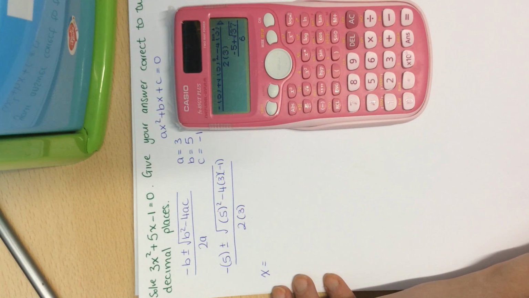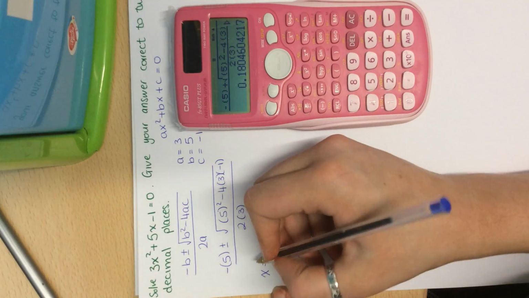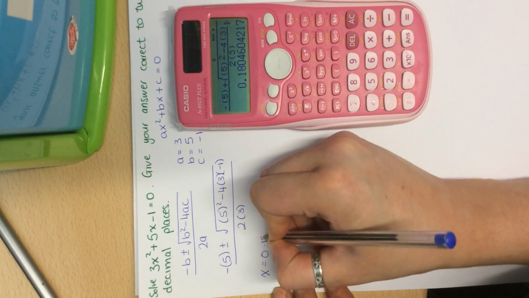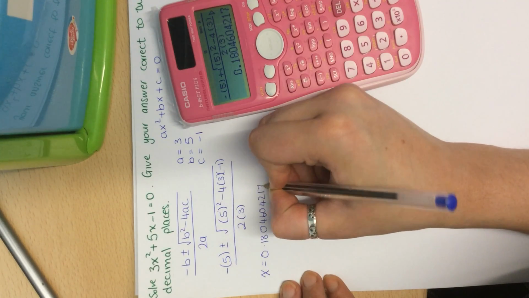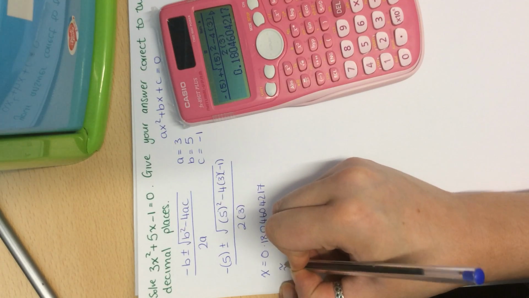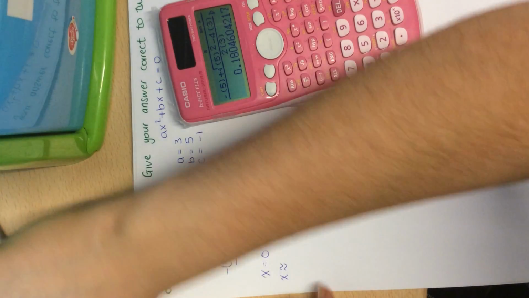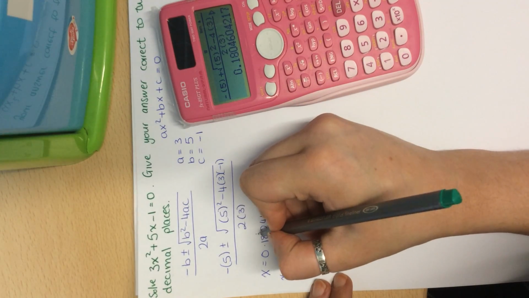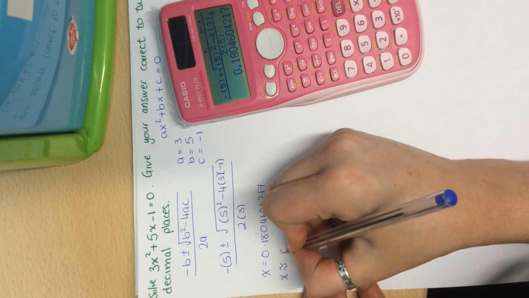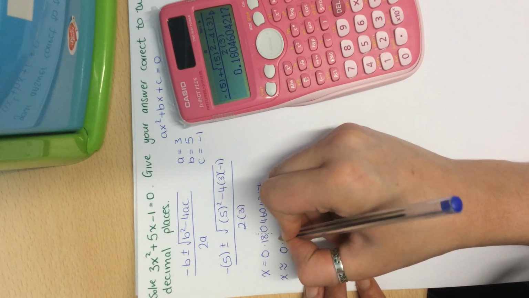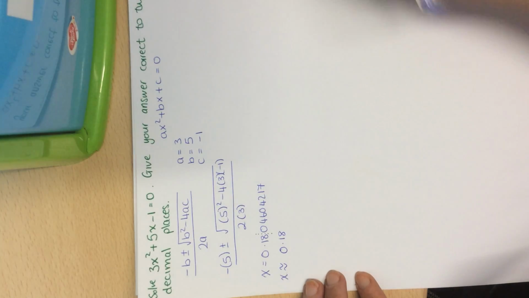In the question, I need to refer back. Give your answer correct to 2 decimal places. Now, x is equal to 0.1804604217. Approximately, remember that sign? Approximately equal to, let's round it. Round it to 2 decimal places, so 2 figures after the decimal. That's where we're cutting it off. So it's going to be 0.18. Now that's not going to change it. Remember, if that was 5 or above, we'd round it up, not round it off.